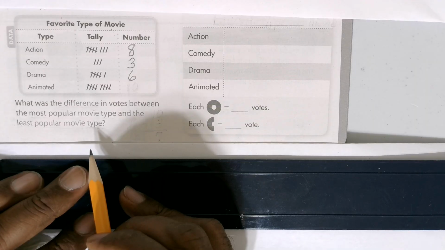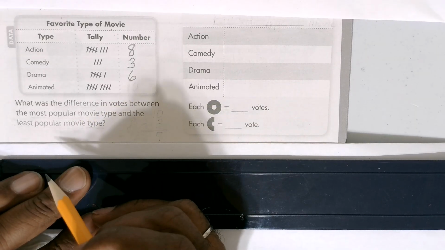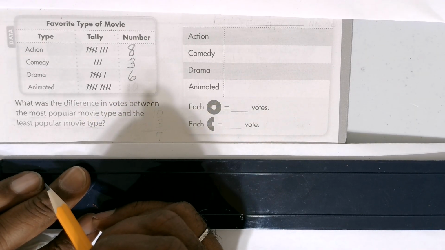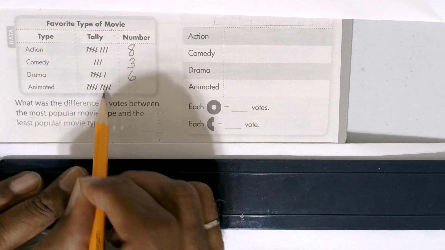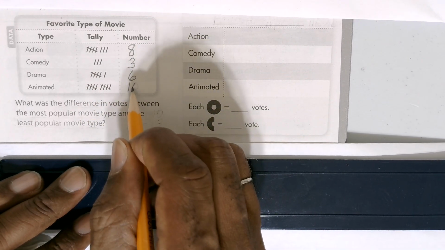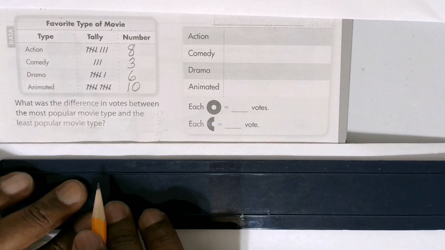All right. How many votes did animated get? Right again. That's 5 and that's 5. And 5 times 2 gives us 10.